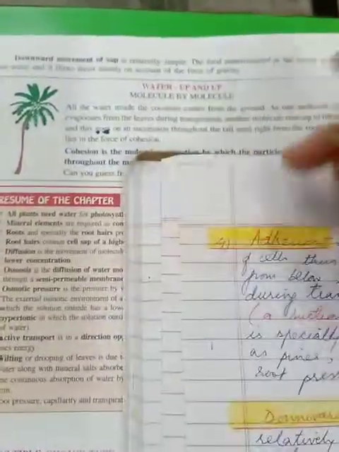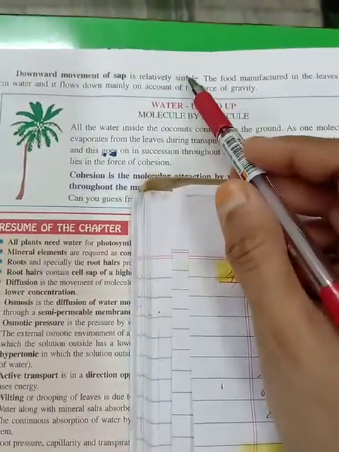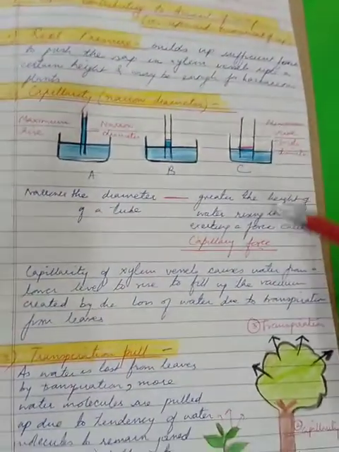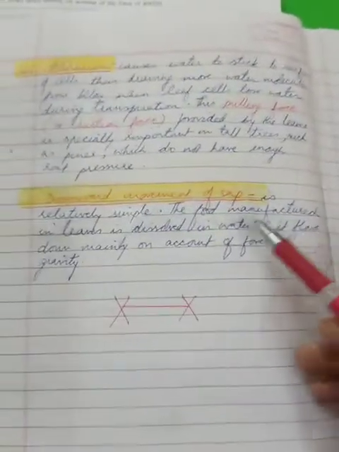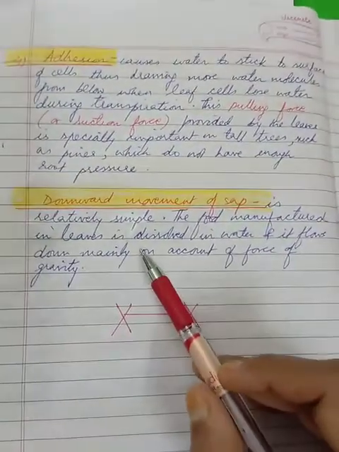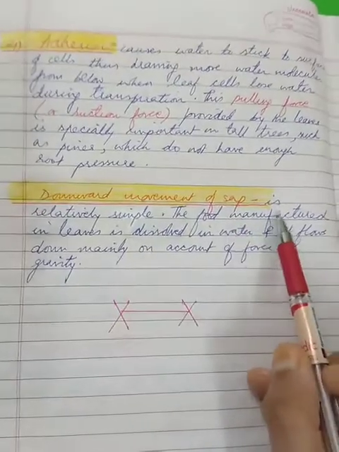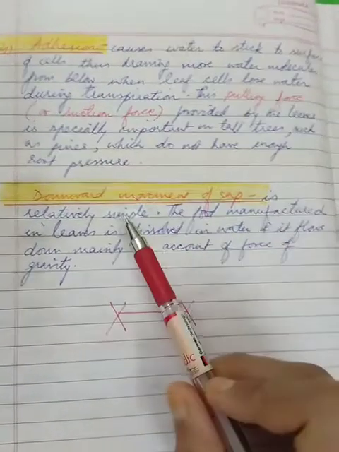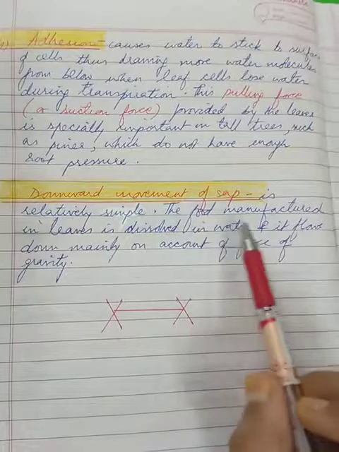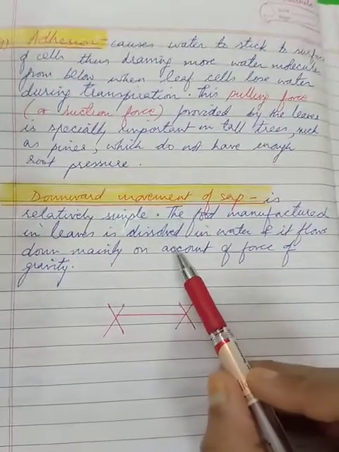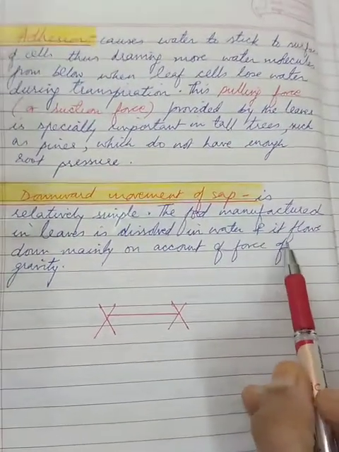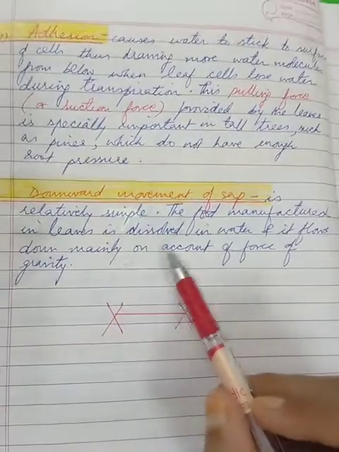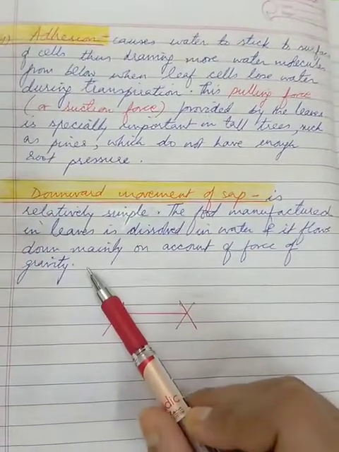There's another single statement, a double line of statements given: downward movement of sap. Just now we talked only about the upward movement and we talked of 4 forces. But what is the concept behind downward movement of sap? This is relatively simple. The food manufactured in the leaves is dissolved in water and flows down mainly on account of the force of gravity.